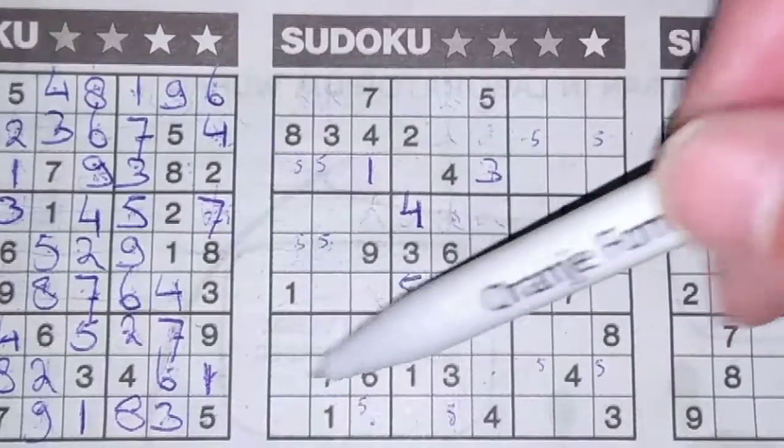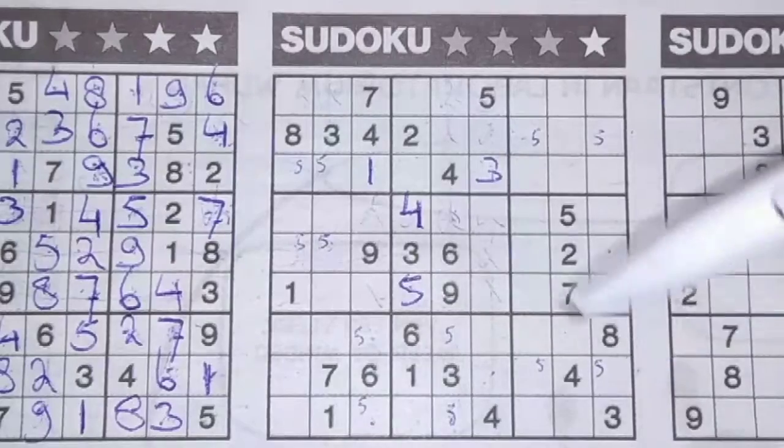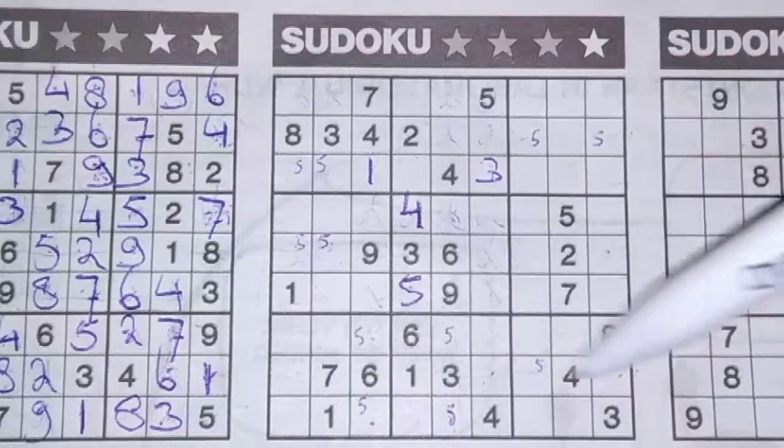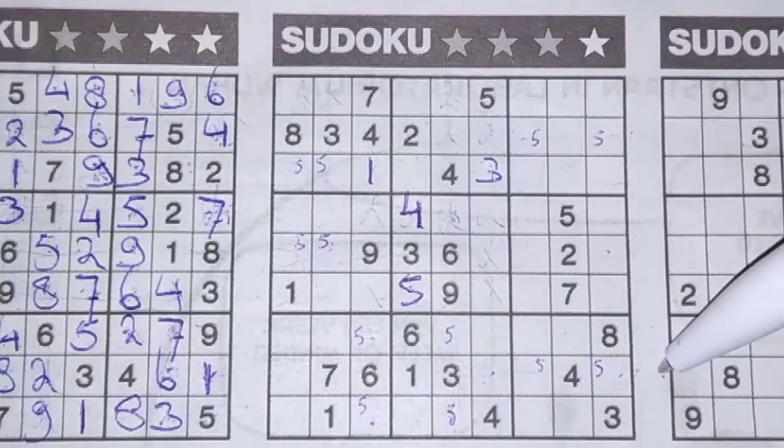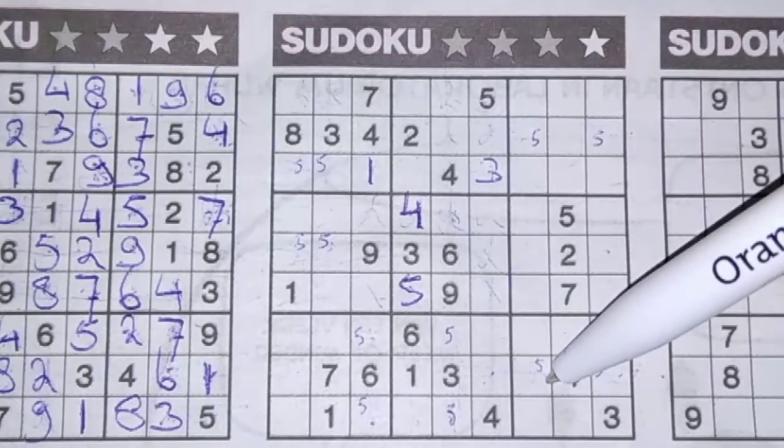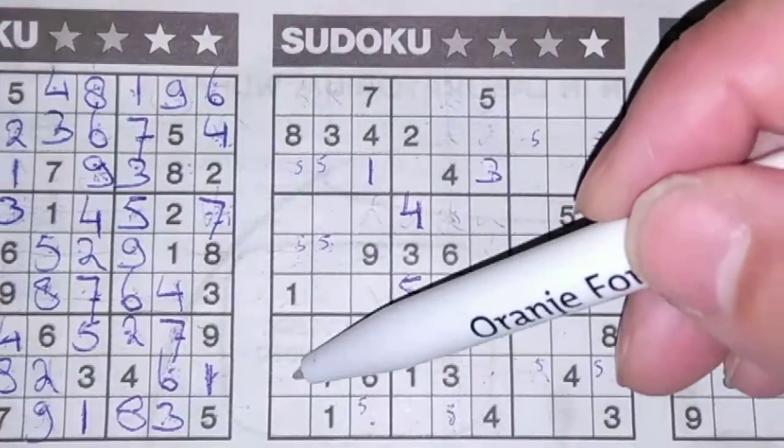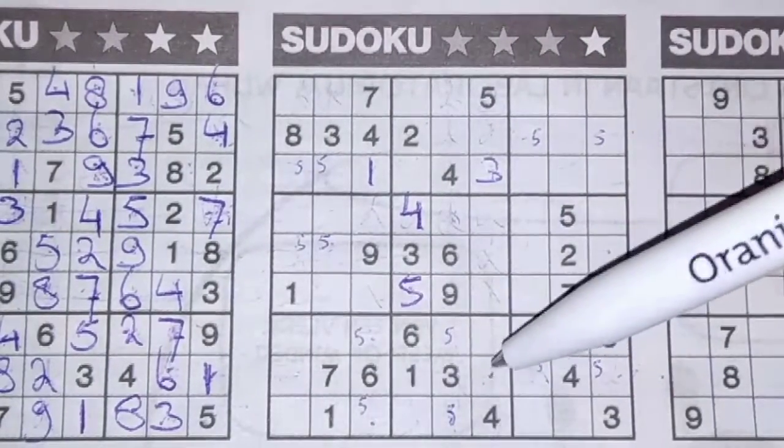8. Oh, look, in this row, 4 missing numbers. One of the missing numbers is an 8. I see an 8 here. No 8 in these 2 boxes. There an 8, no 8 in that box. One box left for the 8, it should be this one.